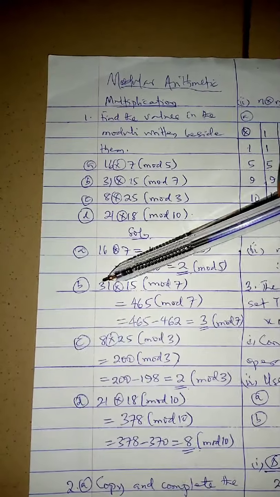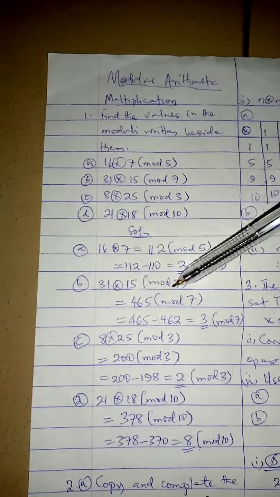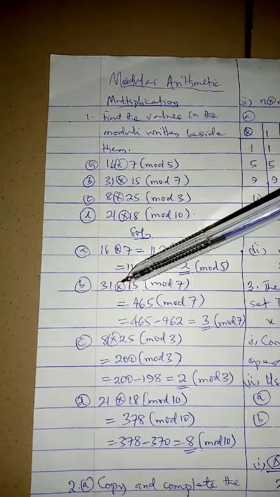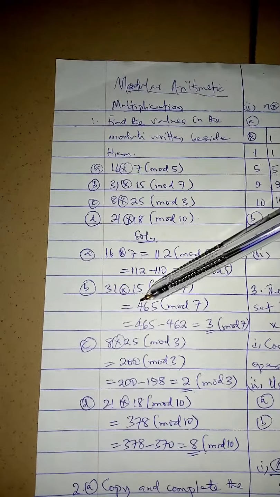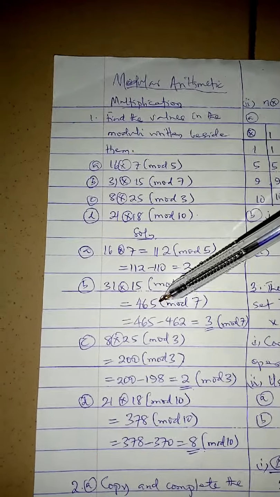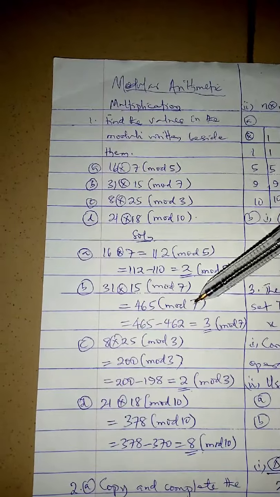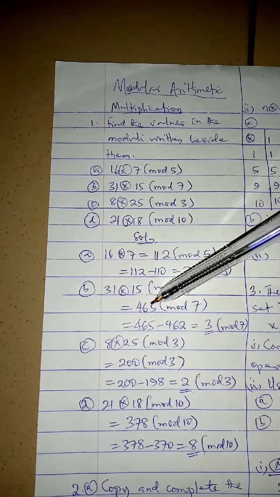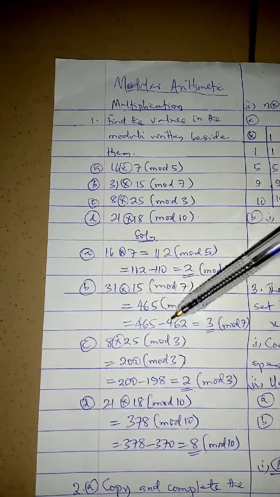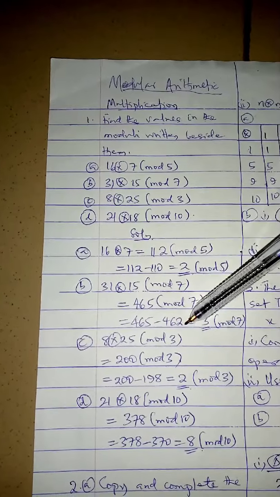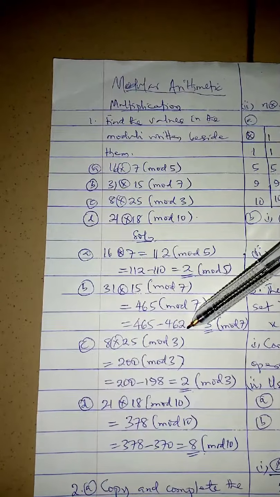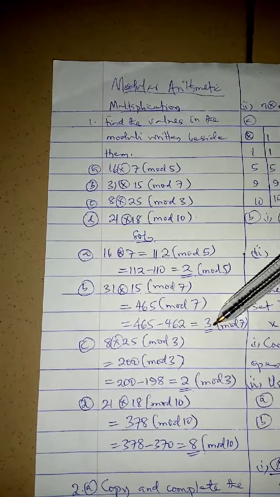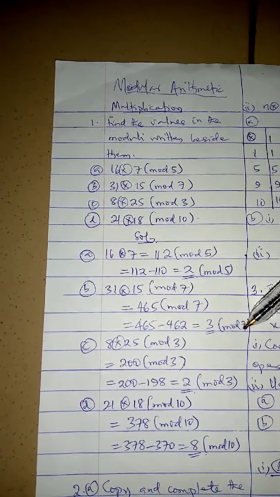Similarly, 31 times 15 will give you normally 465. And that number that 7 will divide, that is very close to this, which you can take away from this, is 462. Then when you remove it, it gives 3 mod 7.